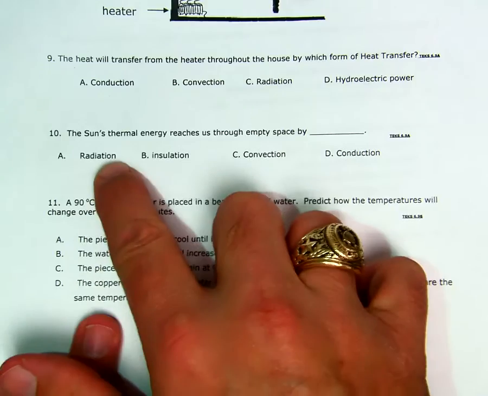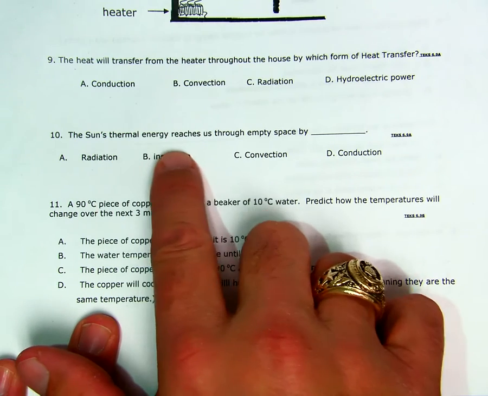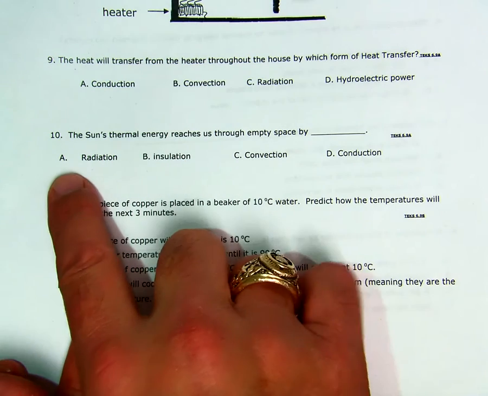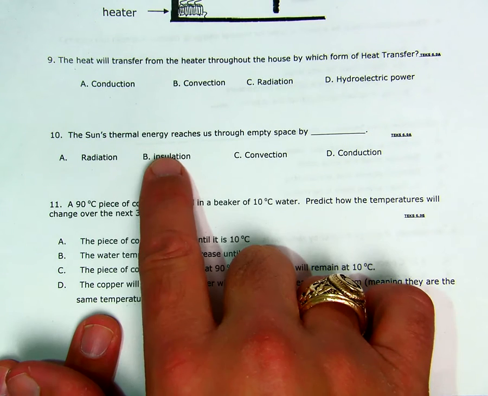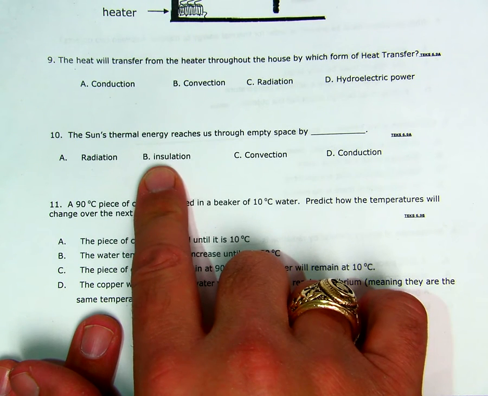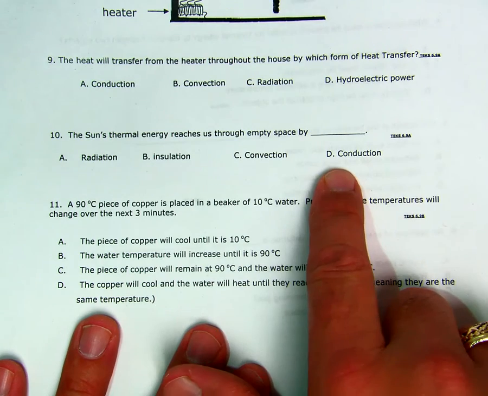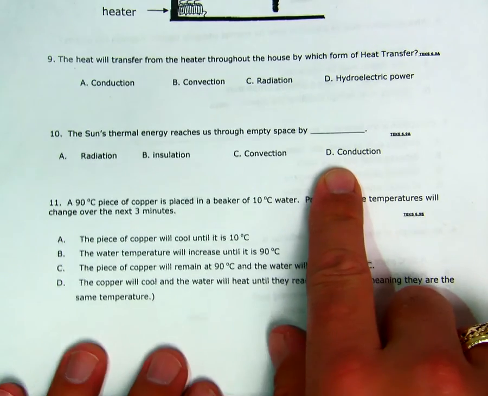Number 10, the sun's thermal energy reaches us through empty space by blank. Is it A, radiation, B, insulation, C, convection, or D, conduction?